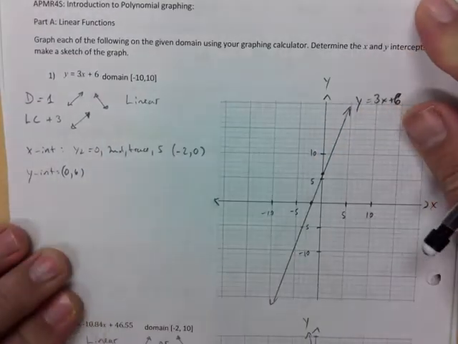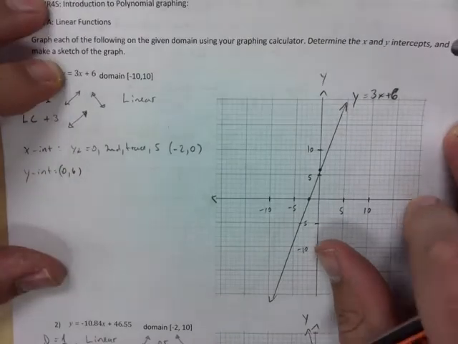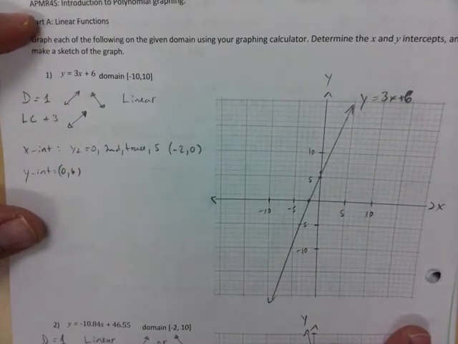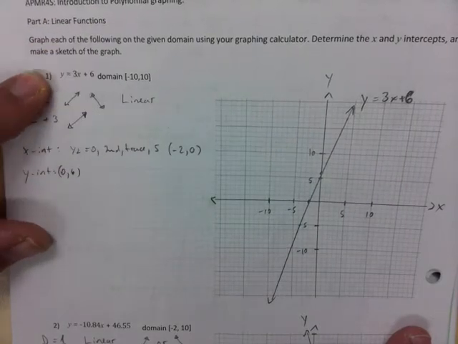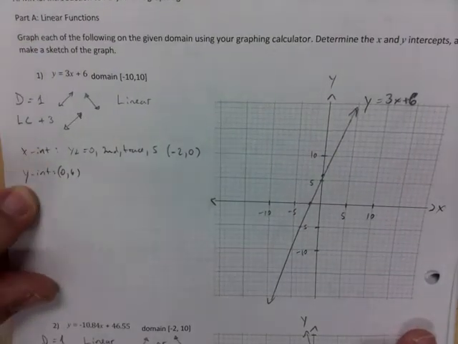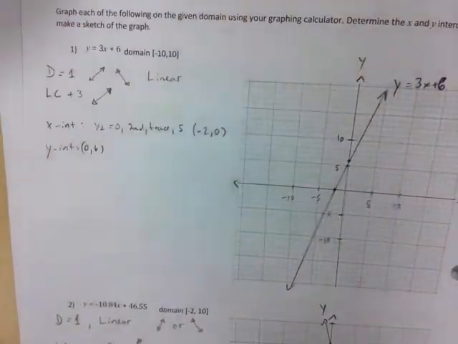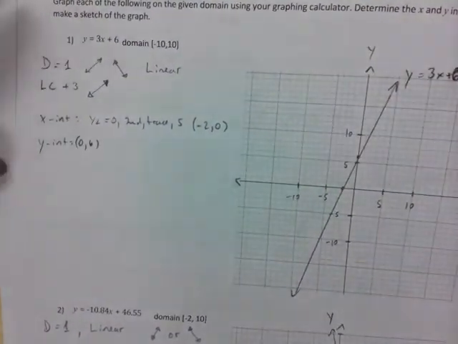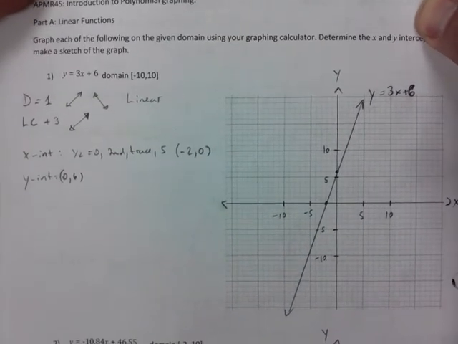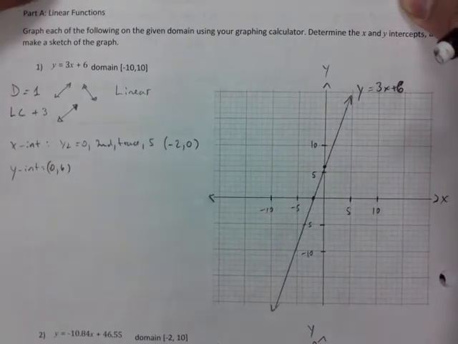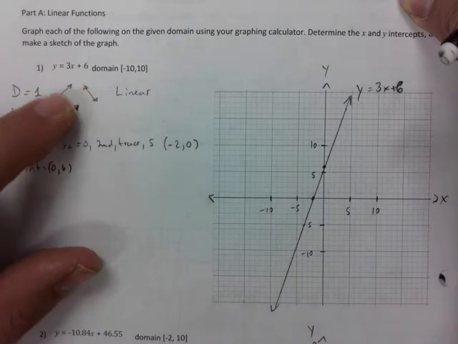So I thought I would just make a video of this as I'm going through the key, or making the key, I guess. So first we have linear, part A. This is on page 11 of your notes. If you're a group that maybe has an edited version of this, it might be different. But here we go.